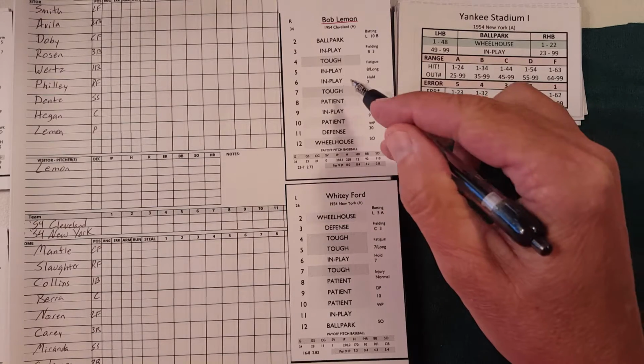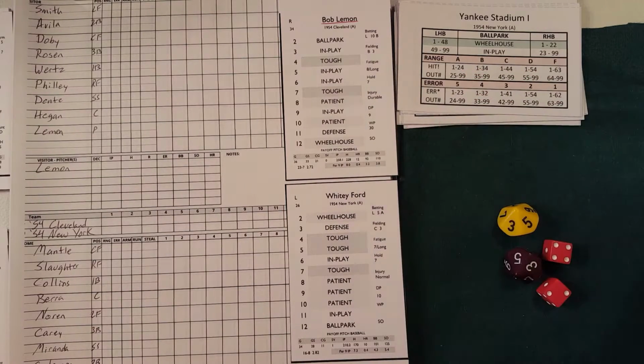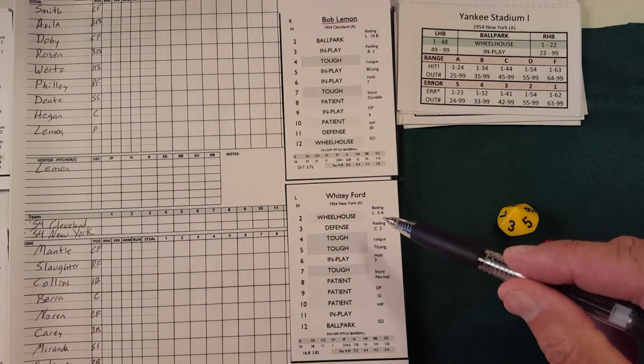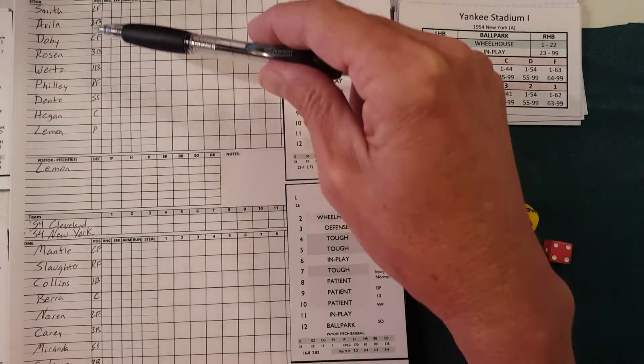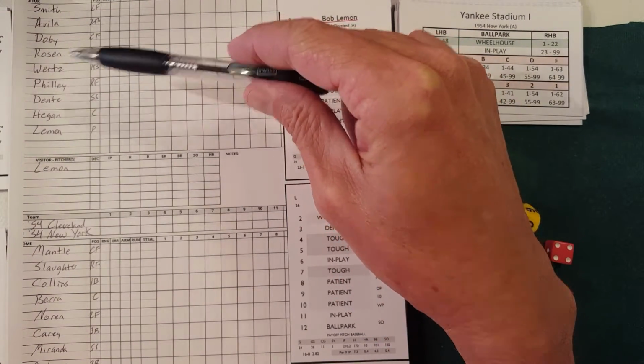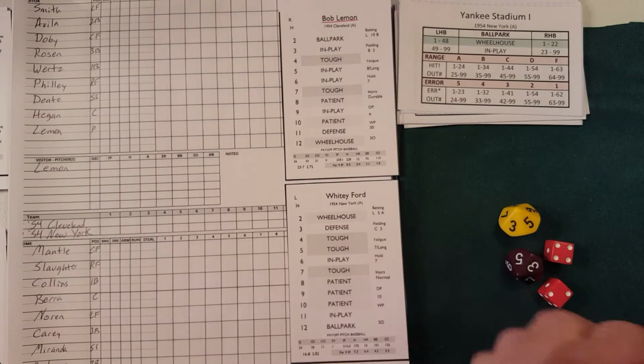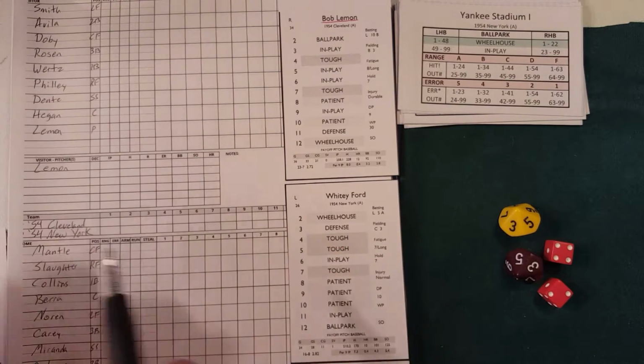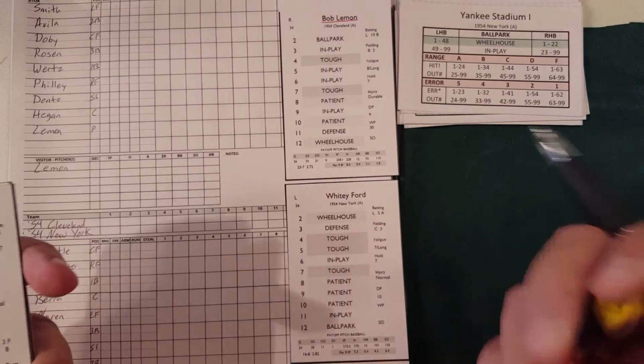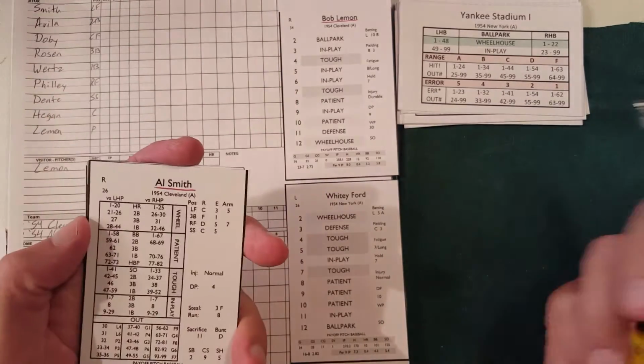So we've got Bob Lemon on the mound for the Indians and Whitey Ford on the mound for the Yankees. Here are the lineups. Indians, Yankees. It's at New York. We're ready to go. Al Smith will lead it off against Whitey Ford.